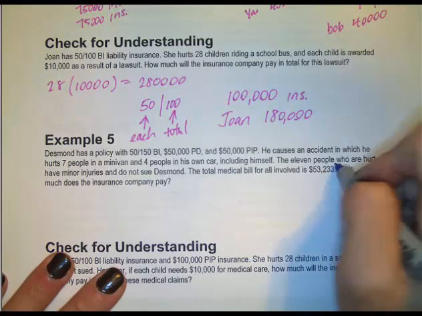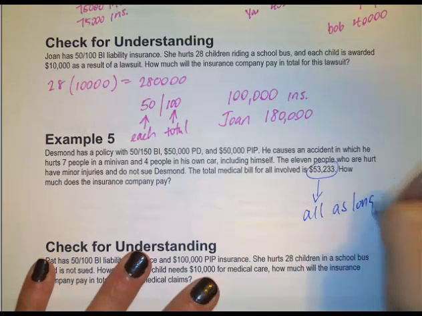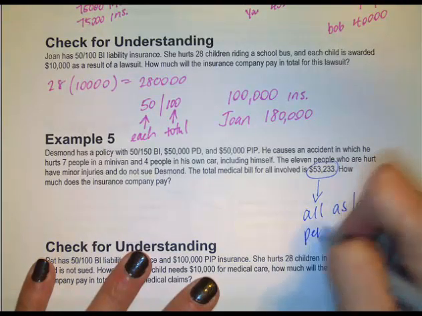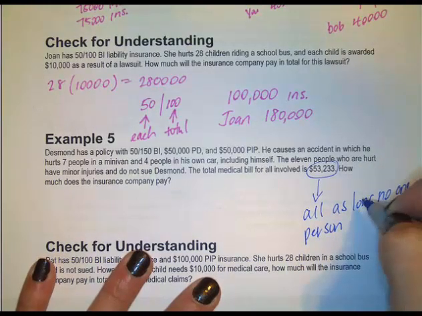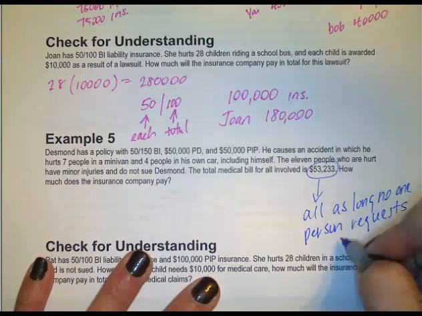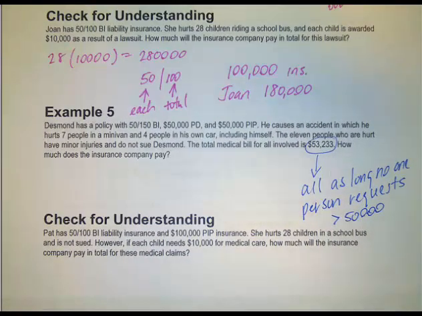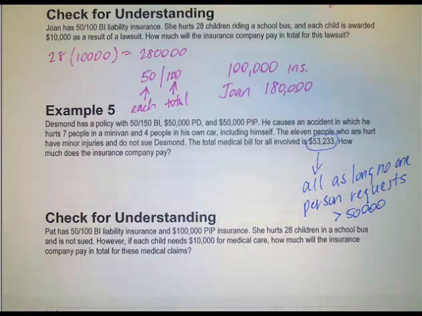So, it pays all of this as long as no one person requests greater than 50,000. All right. So again, make sure you go back and read on the front page of this section about that PIP insurance, personal injury protection. Okay. All right. Let's try the check for understanding. So again, pause it, see if you can get an answer, and then continue to check.